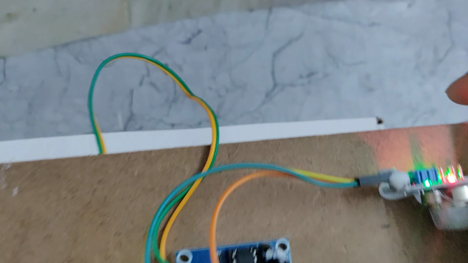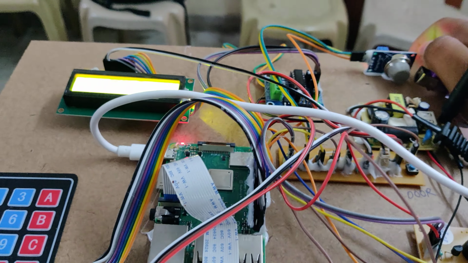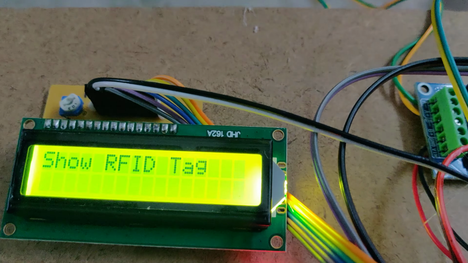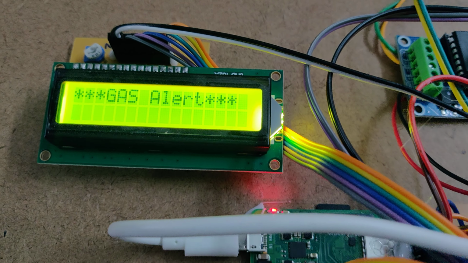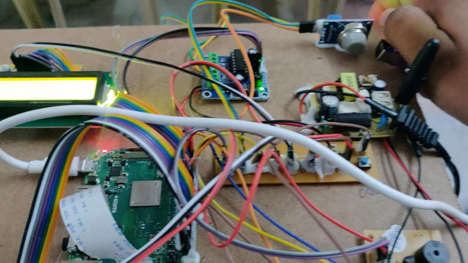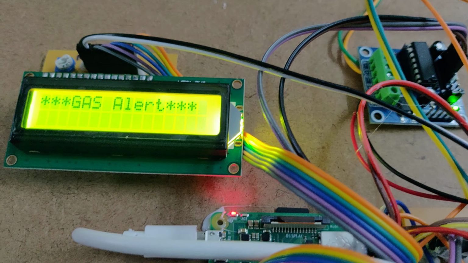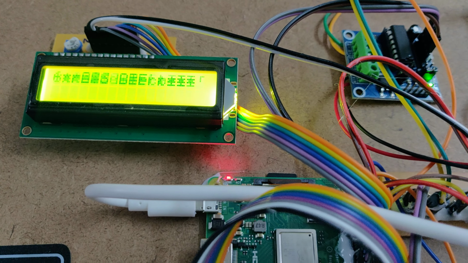Now, let us see the gas also. When we show the gas, the second light will get switched on. So when we show the RFID tag, it will directly display the gas alert. Until the gas is cleared, and then it will enter the normal face recognition mode. Right.